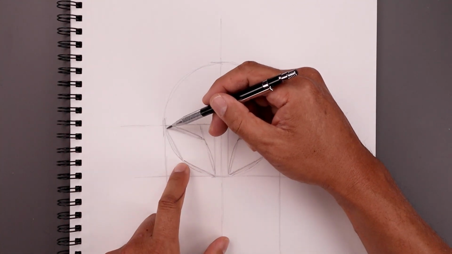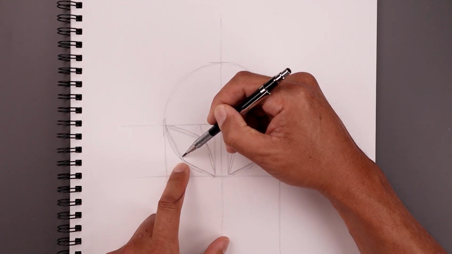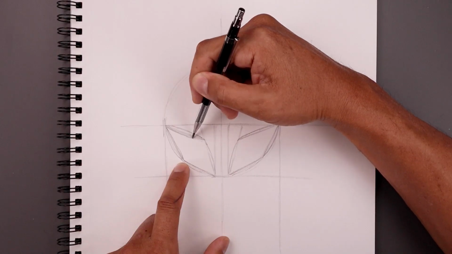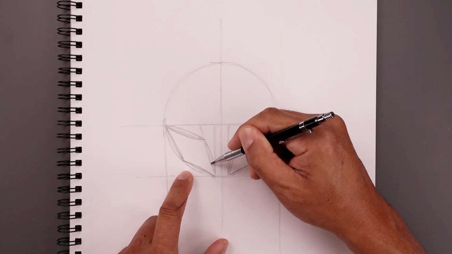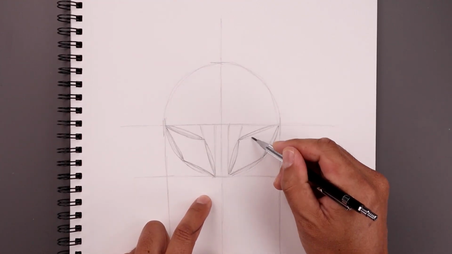Now I want to give a slight bend to these lines going around the eye. So from the tip, it's going to bend this in and then down. And then round up the top, just dipping that down. And in and then down towards the inside corner of the eyes. Let's do the same thing on the right. Just giving that a slight bend.